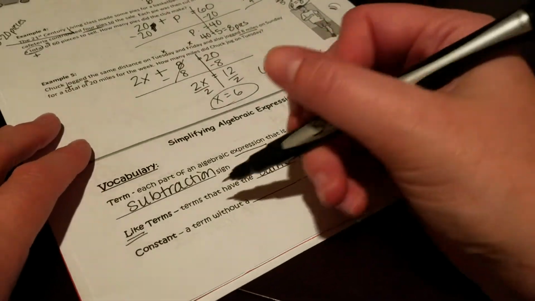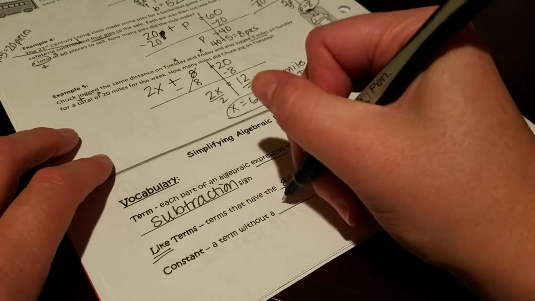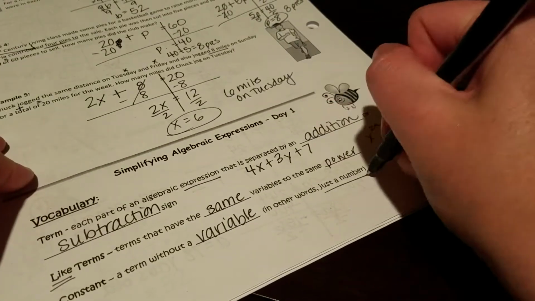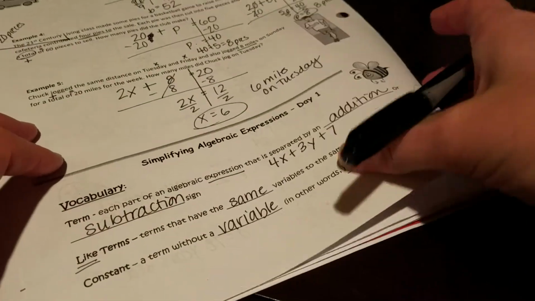The final vocab word here is a constant. It's just a term without a variable. So in our words, it's just a number. That's really what a constant means in math class.